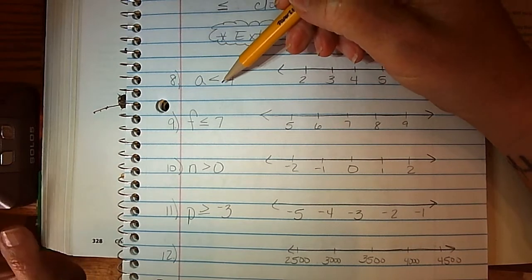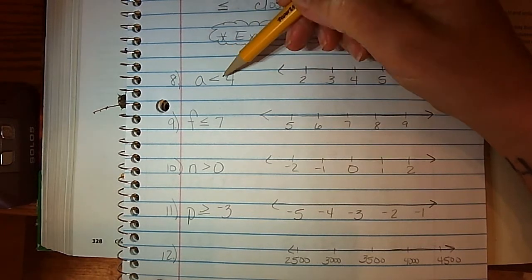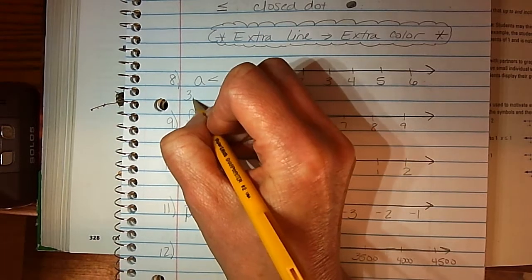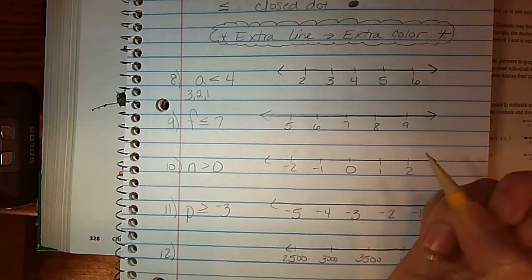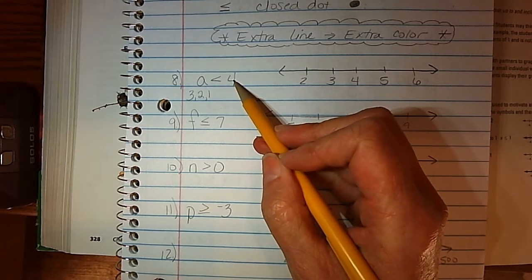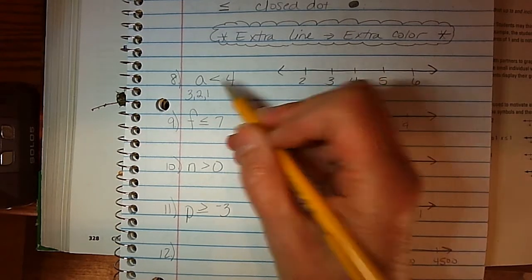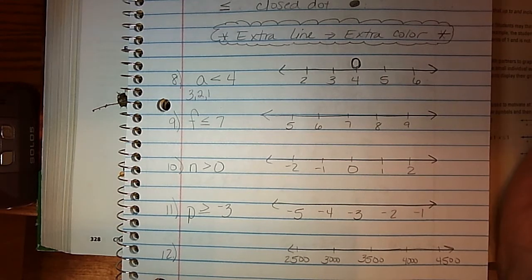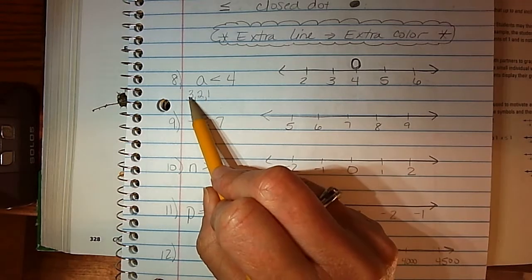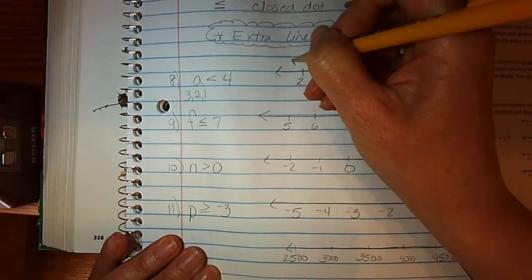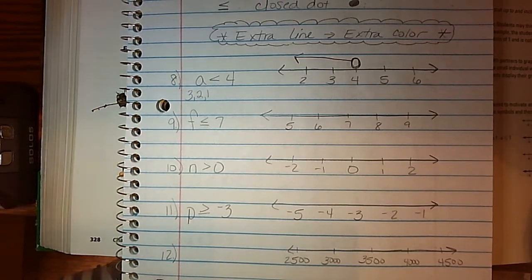So A is less than 4. So you get to think of any number that is less than 4. Well, 3 is less than 4. 2 is less than 4. 1 is less than 4. Now I already made my number line. I'm going to have some type of circle on the 4 because that's the answer on this side. Since there's no extra line, I'm just going to have an open circle, open dot on my 4. And now I'm going to point the arrow to all of my numbers that could make this statement true. So anything going on that side of the number line is going to make that statement true.